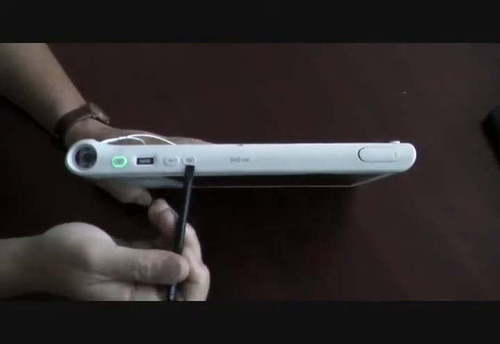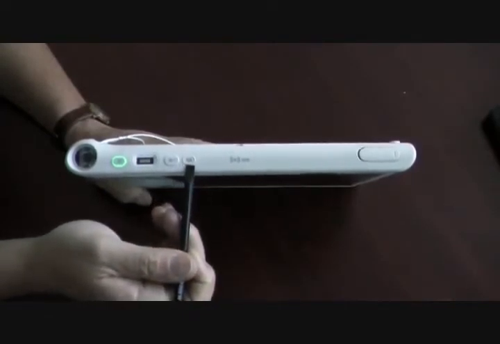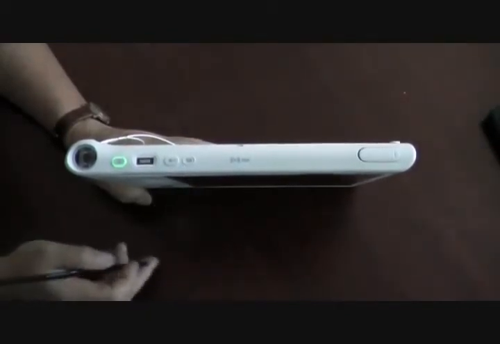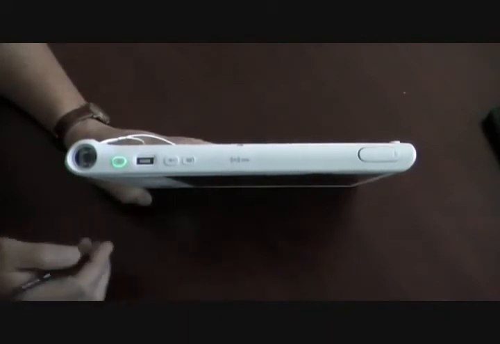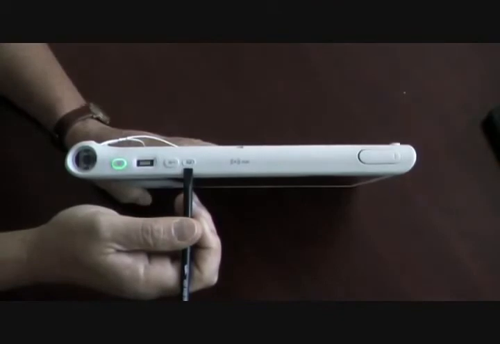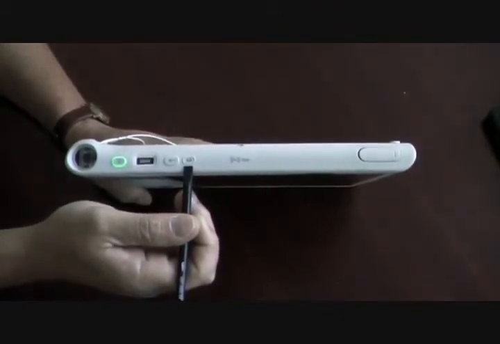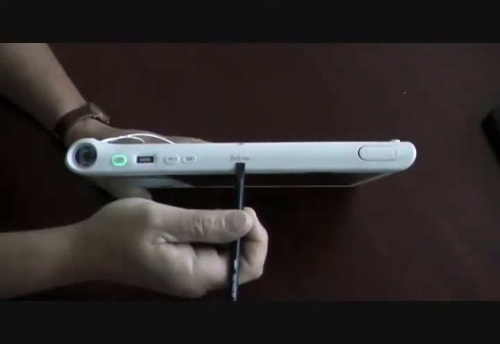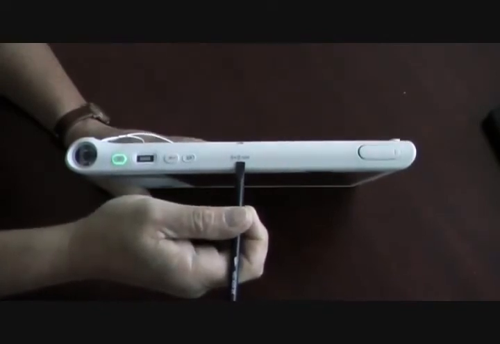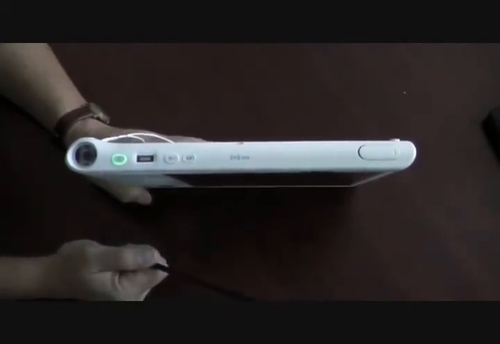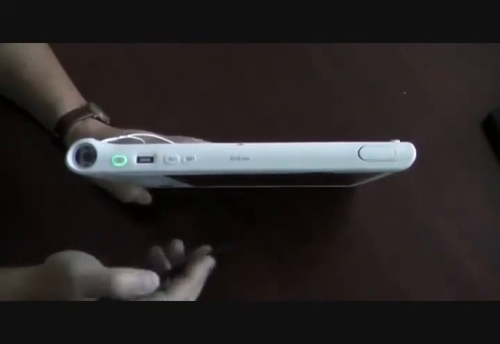The next button down has a camera icon on it. This will activate the 2-megapixel camera and bring up a viewfinder within your screen. This will be used for range of motion, taking pictures, recording injuries and so forth. Next to last is the RFID antenna. This could be used to read RFID armbands or for asset control functions as well.